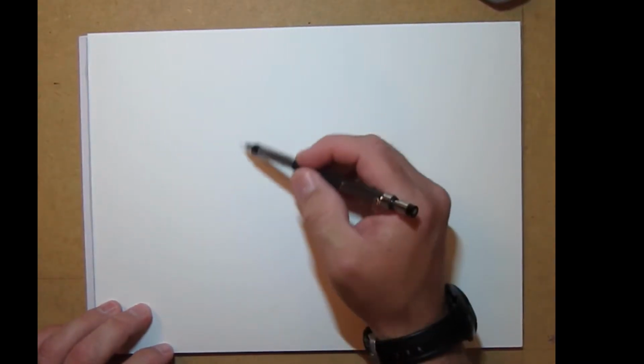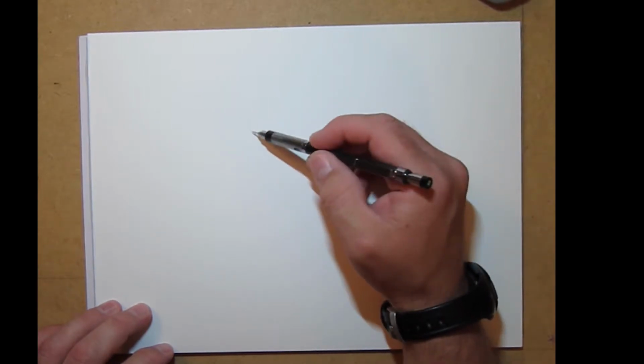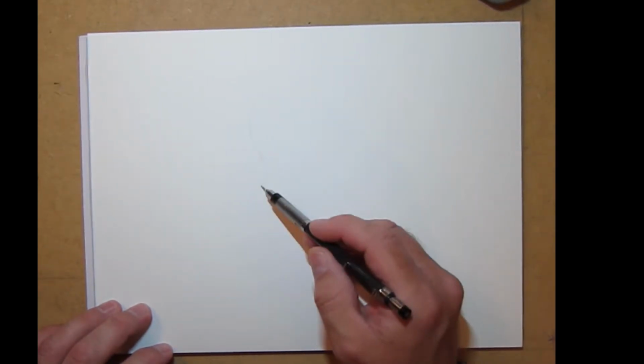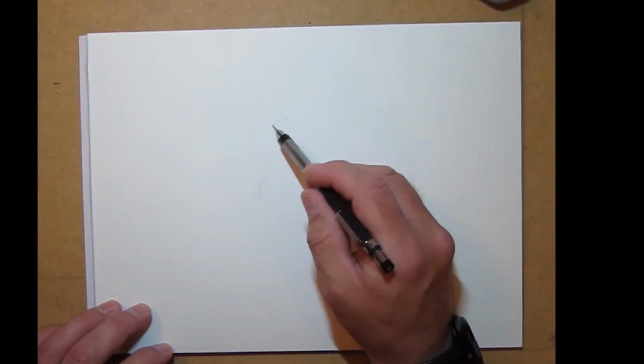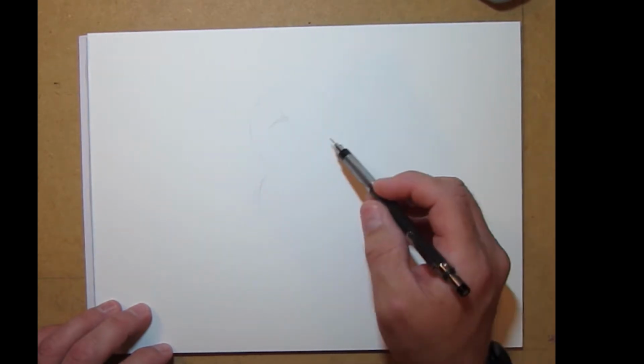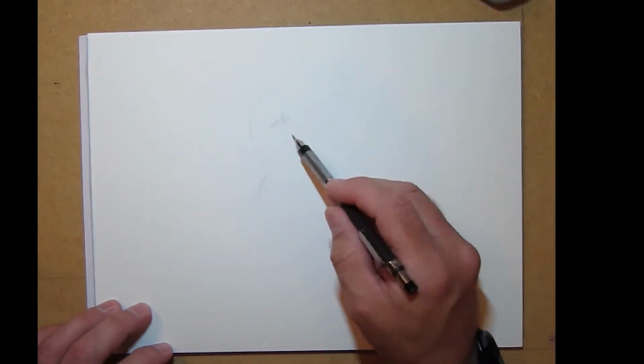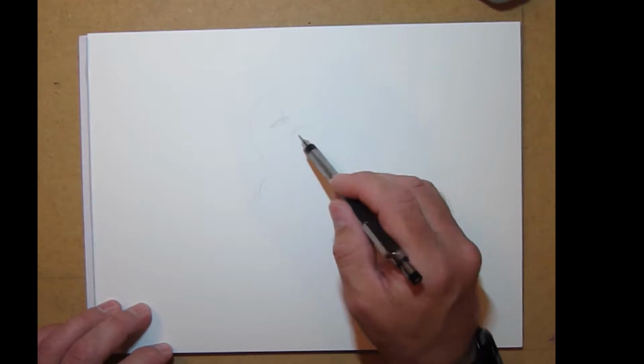The way I like to start is with the basic outline. In this case, I want to work on the focal point, this being the head. Now, I do prefer to work again from that basic outline.